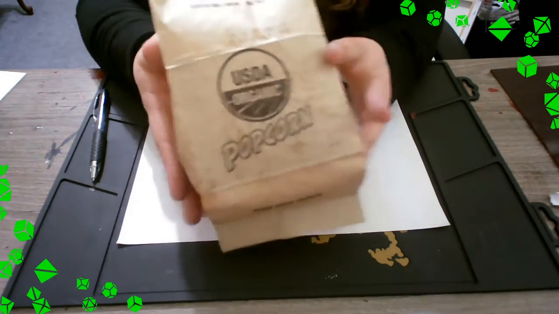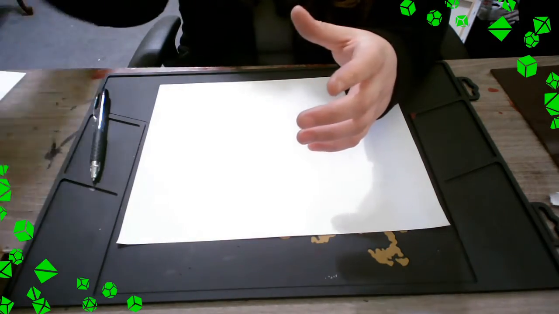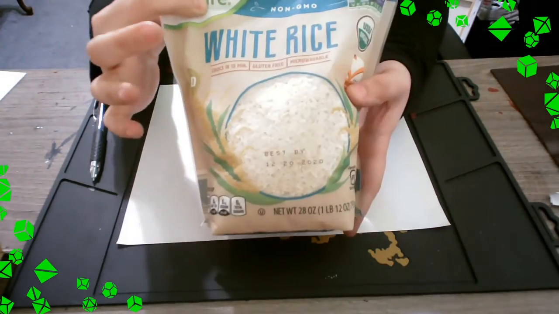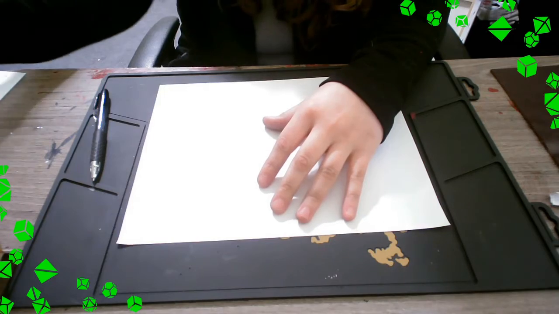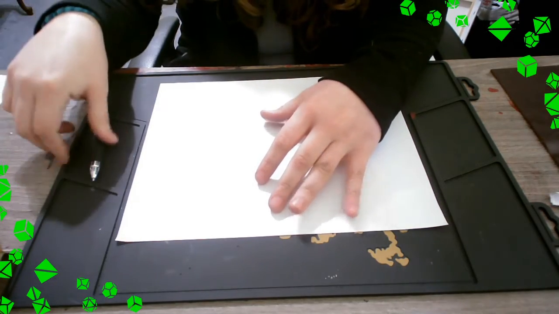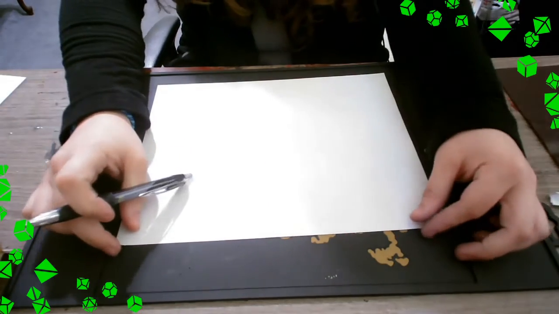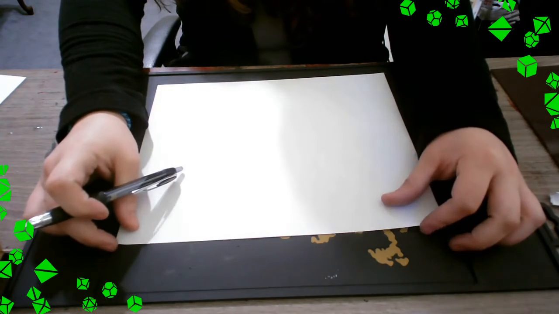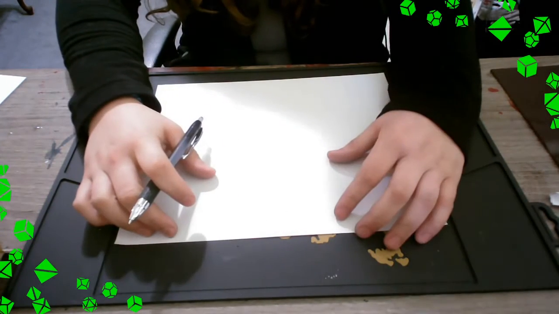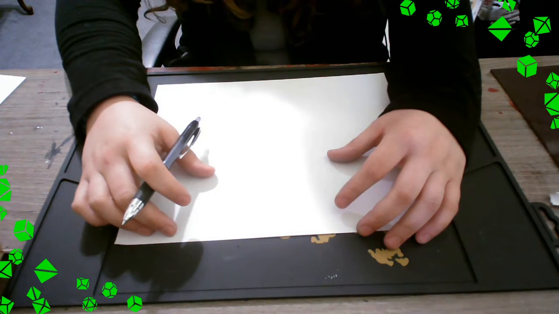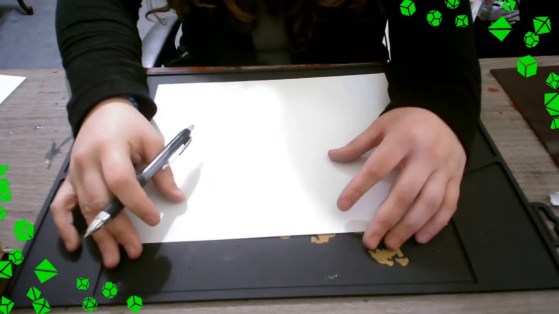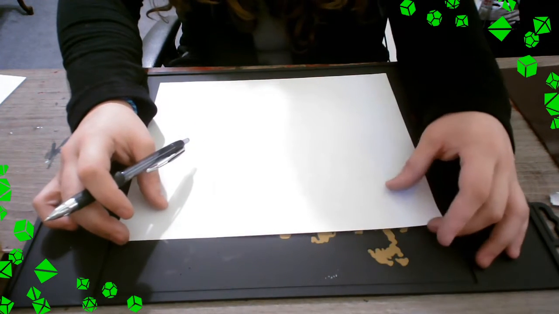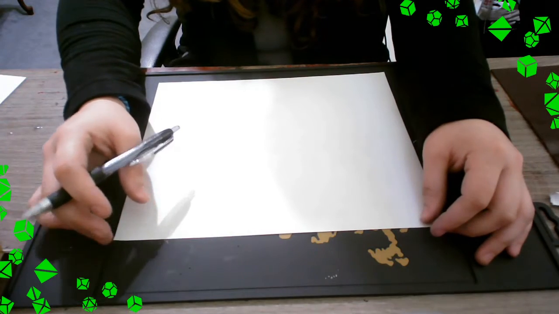So you can use popcorn, rice, or anything else that you find. I think it'd be interesting to do one with pebbles, like the pebbles you can buy at the dollar store in the big bags, or dirt. You can do it with a whole variety of different things. It just depends upon how you go about it.